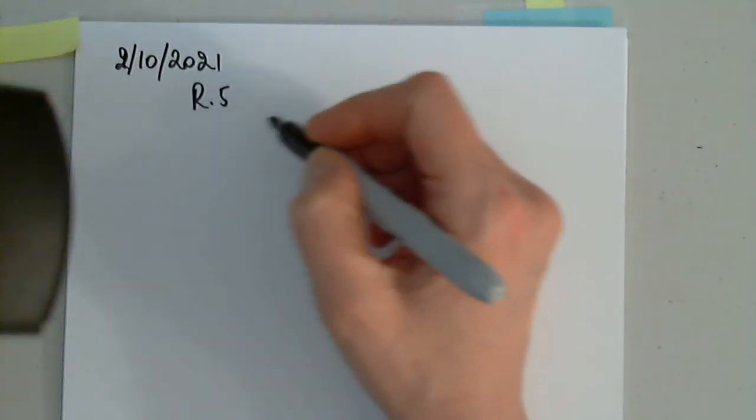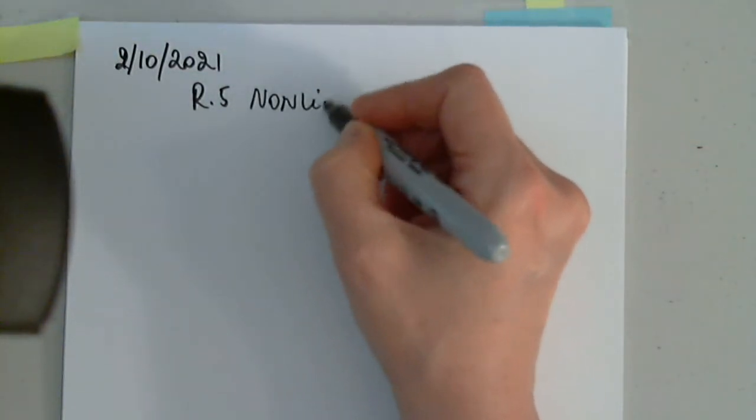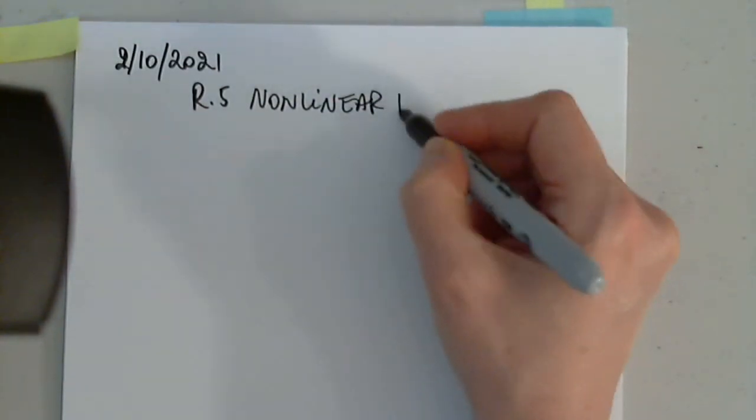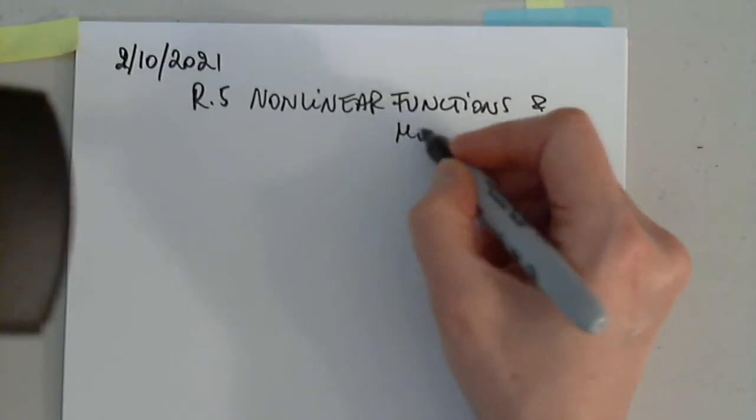The last section to review: nonlinear functions and models.